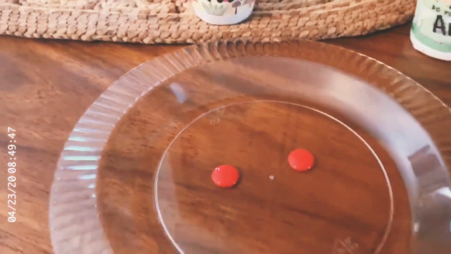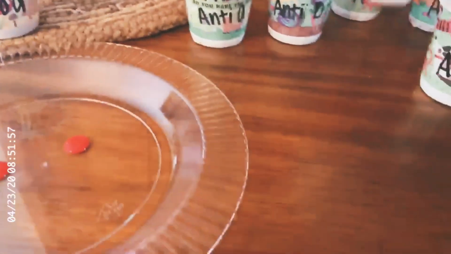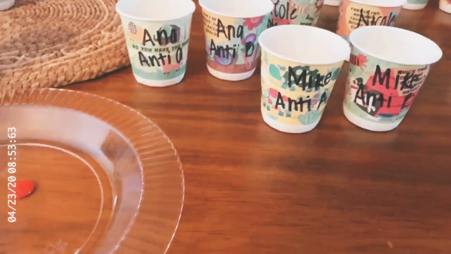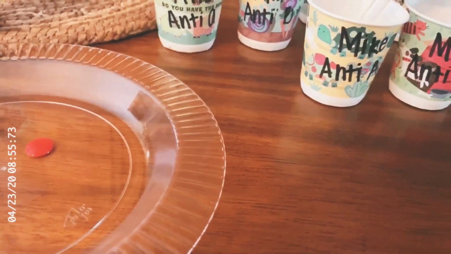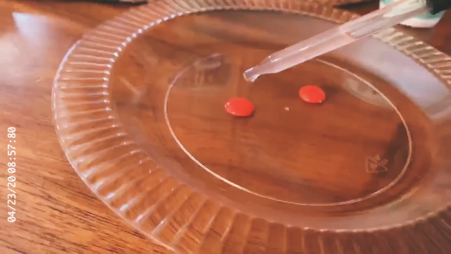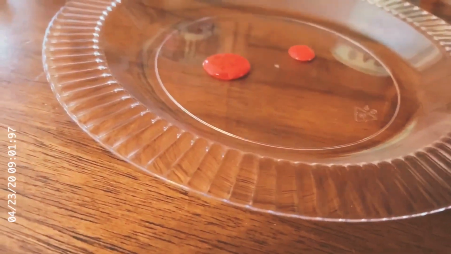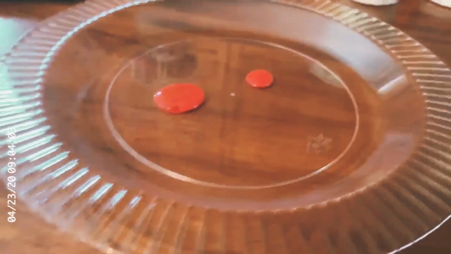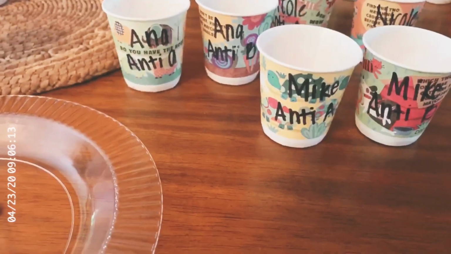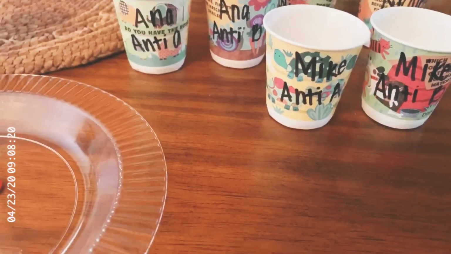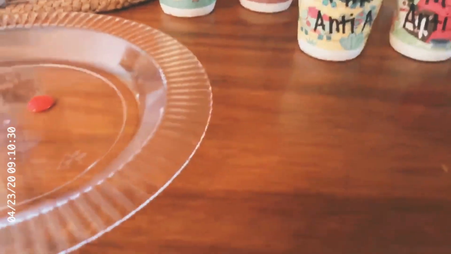Where is he? Right here. Here's his B. Here's his A. So I'm going to take a little bit of anti-serum A and I'm going to put it on the first drop. Whoops. I'm going to try to put it in the drop would be good. Okay. Got to clean my pipette. And then I'm going to go ahead, or my dropper, I guess. It's not even really a pipette.